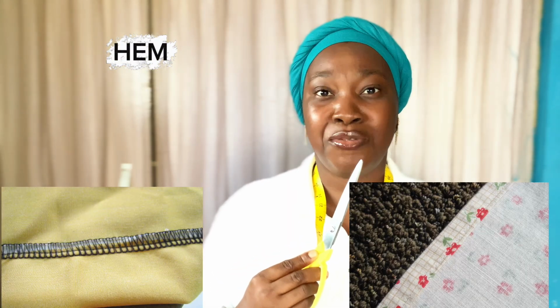Then we have hem. Yes, hem. When you hear hem, it simply means the finished folded parts at the end of clothes like trousers, skirts, and gowns. So this is what hem means.